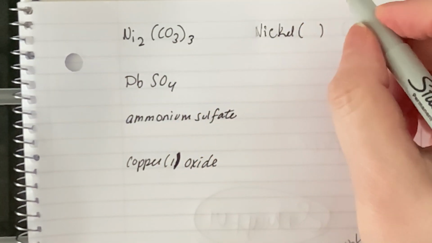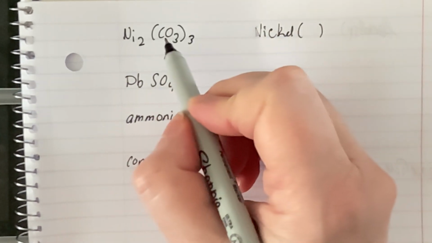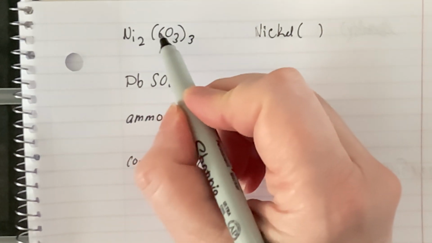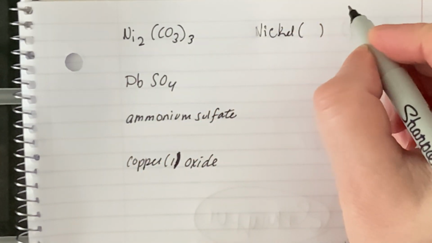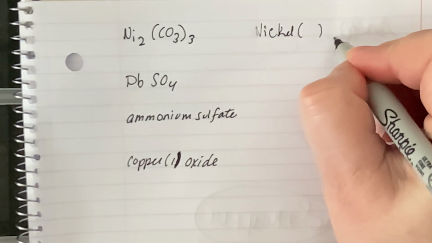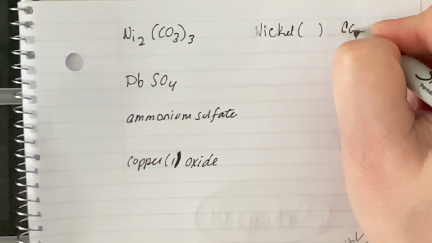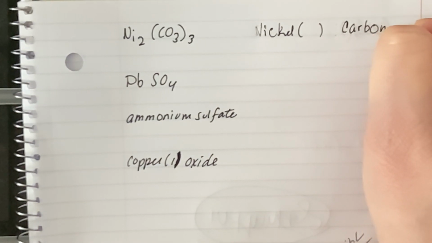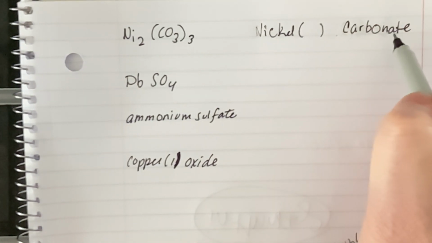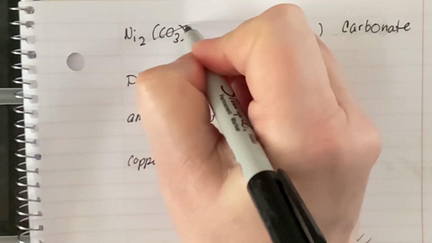CO3 is carbonate. That's not off the periodic table. So anytime you see these groupings like this, then you're going to assume that it's a polyatomic ion. So look on your polyatomic sheet. If you can't find it there, then you can go back and split it up. So this is nickel carbonate, and we're going to do a reverse crisscross.